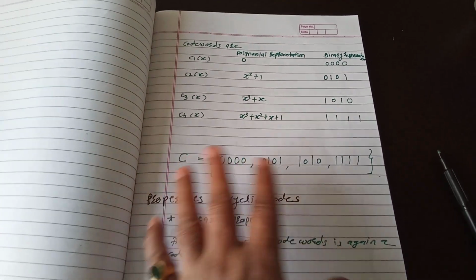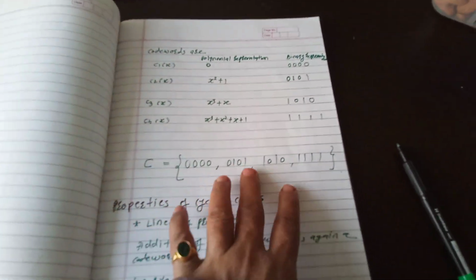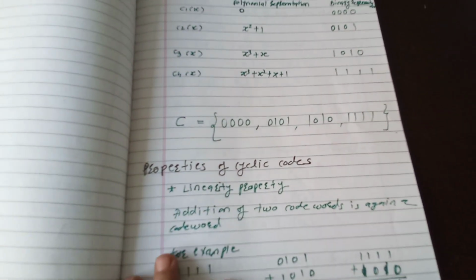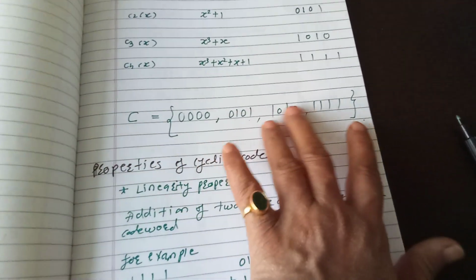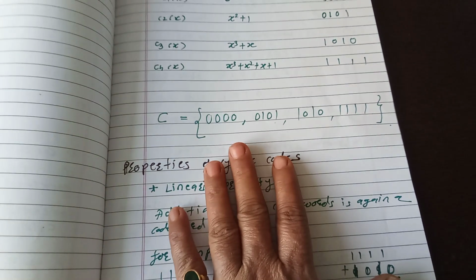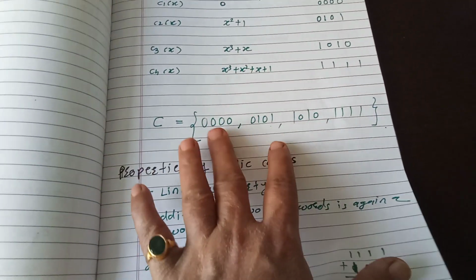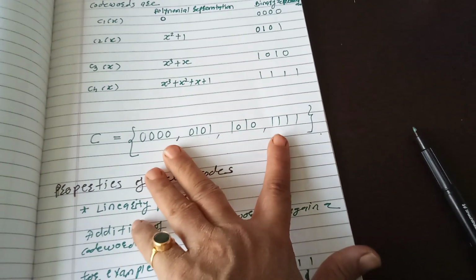They say it as code set or code. So this code includes these code words. Now let us see what are the properties of cyclic codes. So first is the linearity property. That means addition of 2 code words will give another code word. That means if you add any 2 code words, you will get a code word which is amongst these 4.